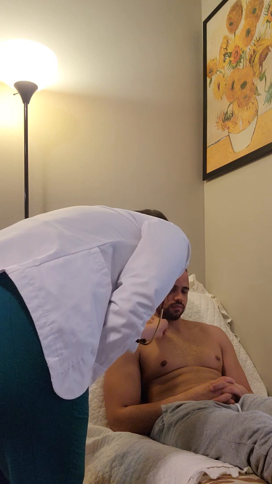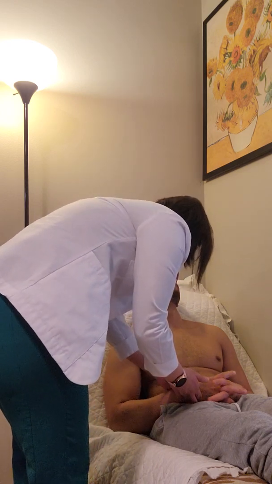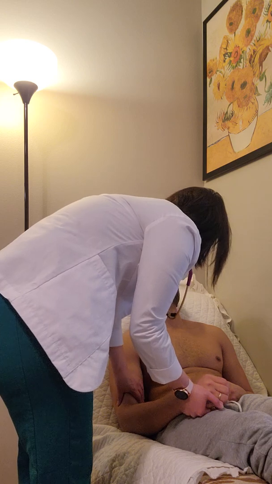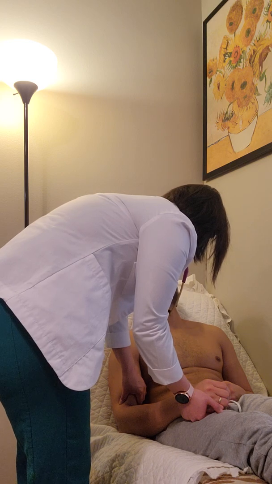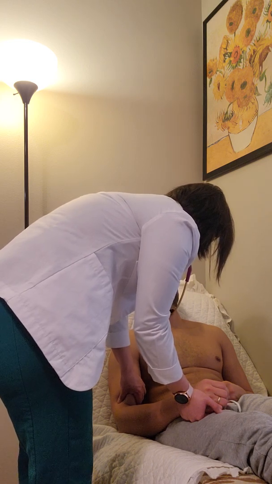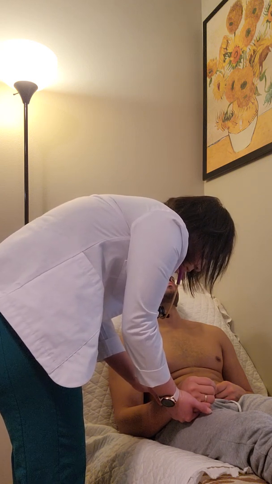And I'm going to go ahead and palpate here. Okay, that's nice. Now I'm going to move on to this side. That's a beautiful pulse. Now I'm going to move on to palpate the brachial pulse. Now I'm going to borrow your arm. So brachial pulse is strong. Now radial, and that is strong as well.